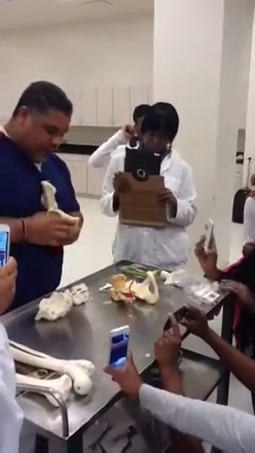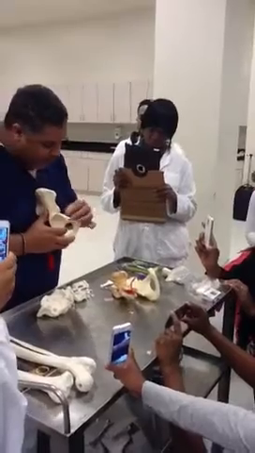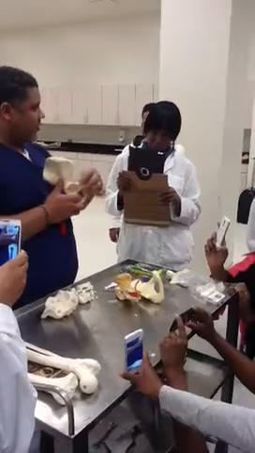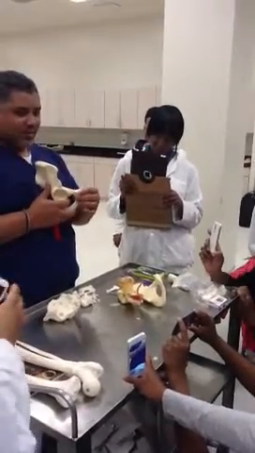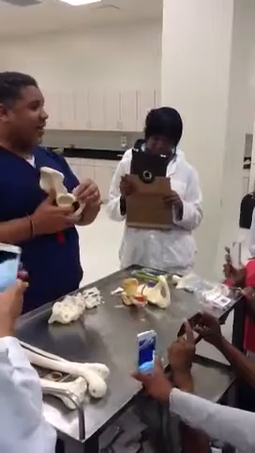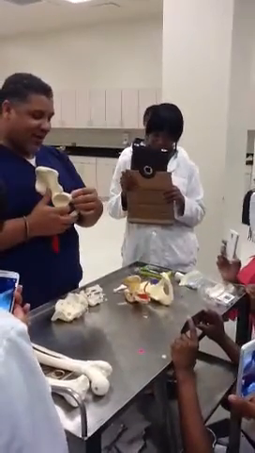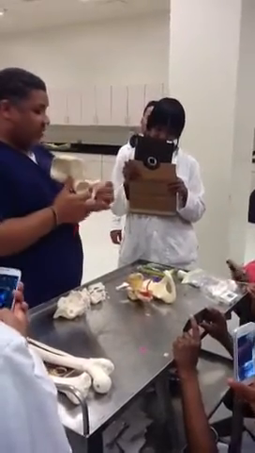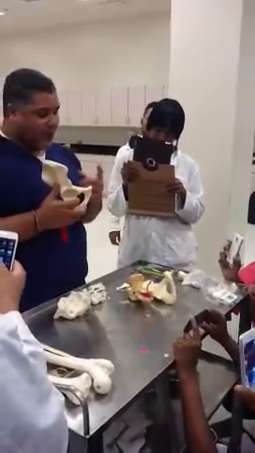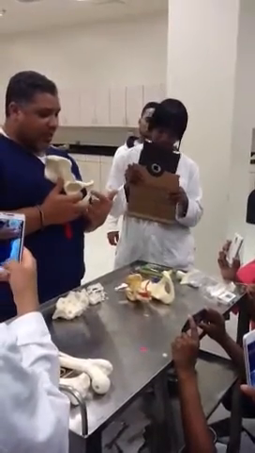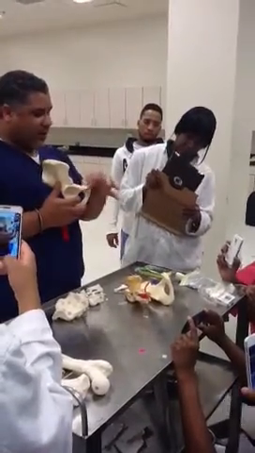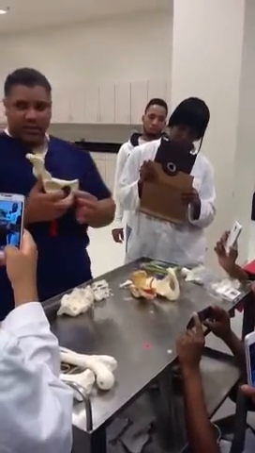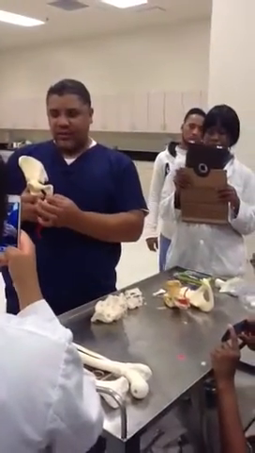Now, as we move towards the front, like this, we'll see that we have this area here associated with the pubis. So here we have this region here called the pubis. Now, the pubis has a superior ramus and an inferior ramus. So this is the superior ramus of the pubis, and this is the inferior ramus of the pubis. Superior ramus and inferior ramus.